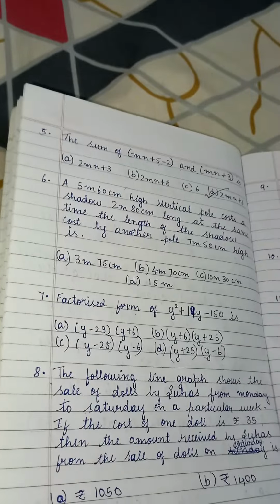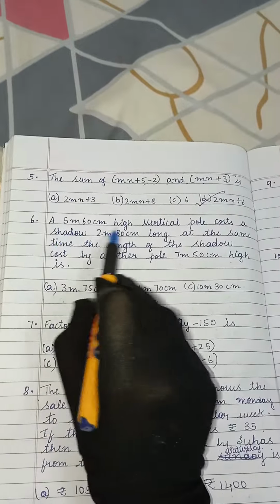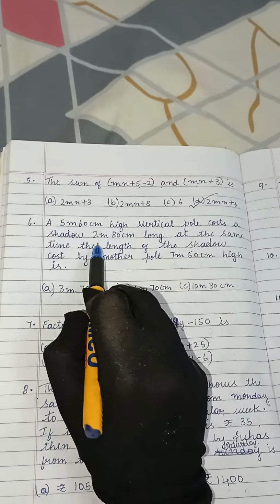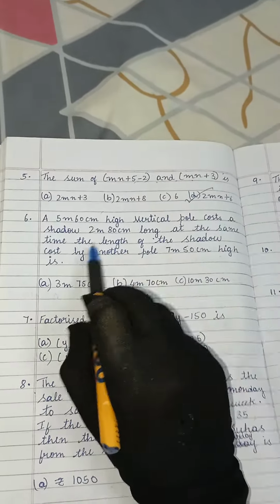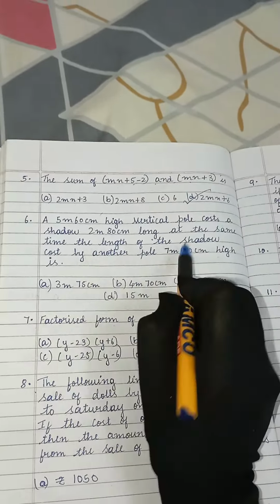Now let us come to the next question. A 5 meter 60 centimeter high vertical pole casts a shadow 2 meter 80 centimeter long. At the same time, the length of the shadow cast by another pole 7 meter 50 centimeter high is? So we see we have two vertical poles given here. The first pole is 5 meter 60 centimeter, and the second pole's height is 7 meter 50 centimeter. The shadow of the first pole is given here. Now we have to find the shadow of the second pole.